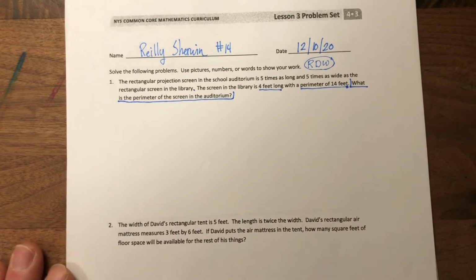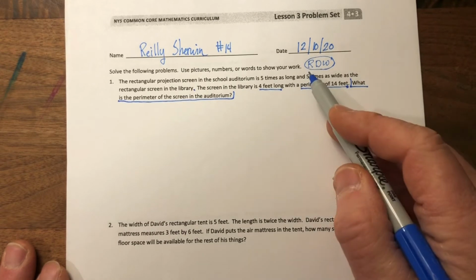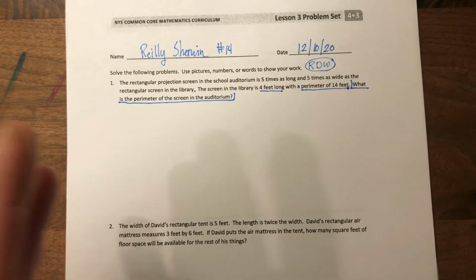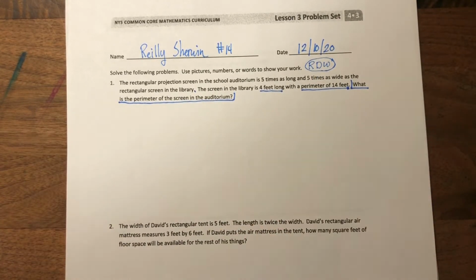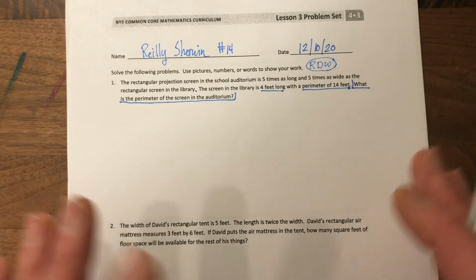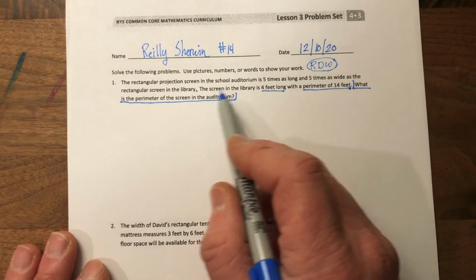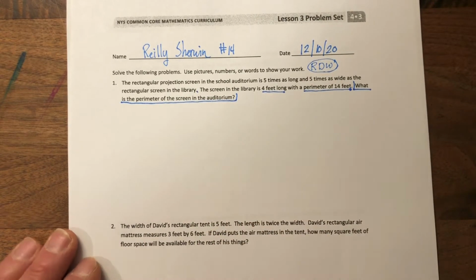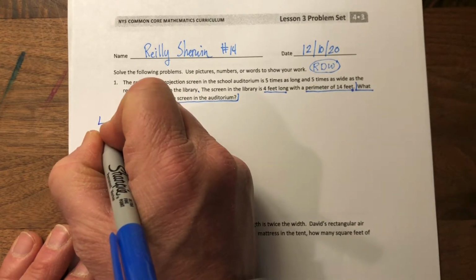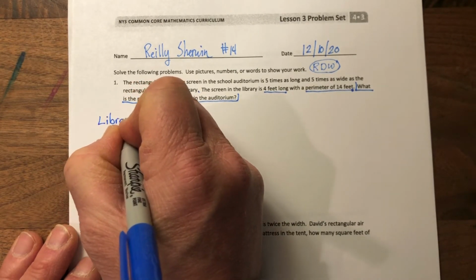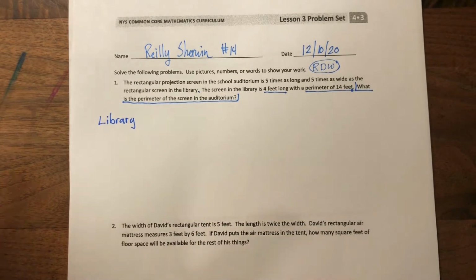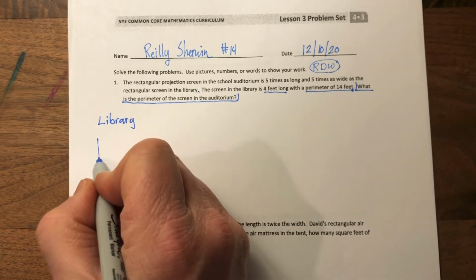Okay. So I need to start drawing this out. I read it and I kind of understand. I know this is telling me the screen in the auditorium is 5 times bigger than the screen in the library, and I need to find the perimeter of the screen in the auditorium. So I'm going to start drawing what I do know. And what I do know is more about the library's projection screen. So over here, I'm going to write down library, and I'm going to draw this screen. The screen in the library is rectangular.